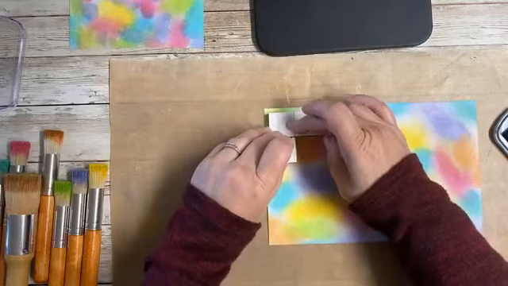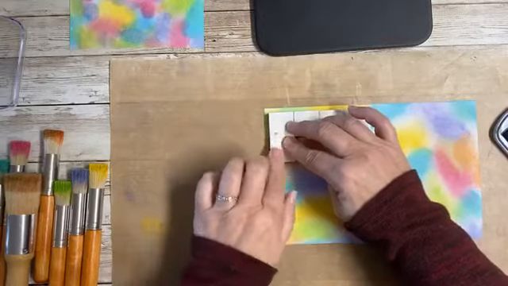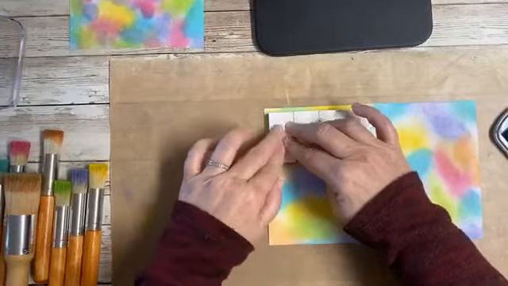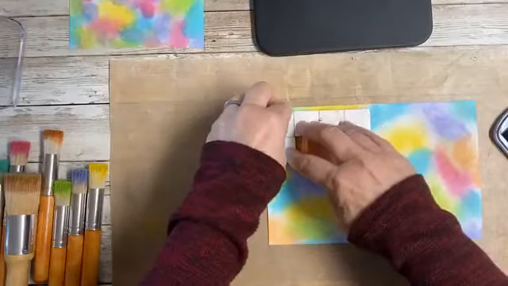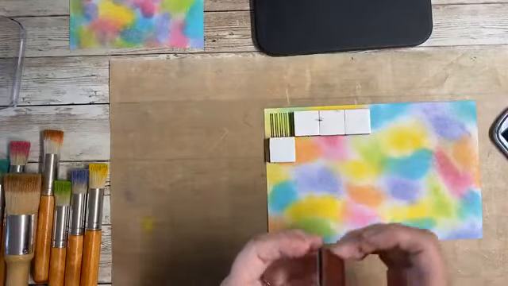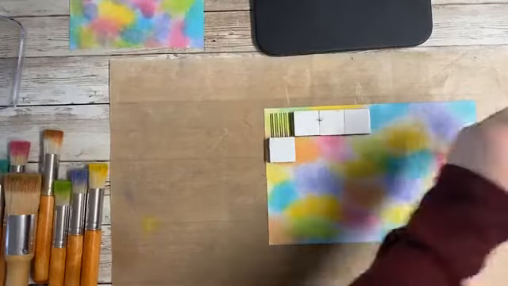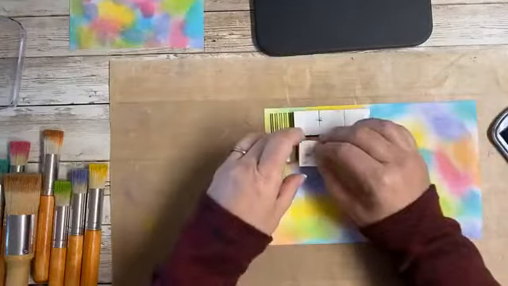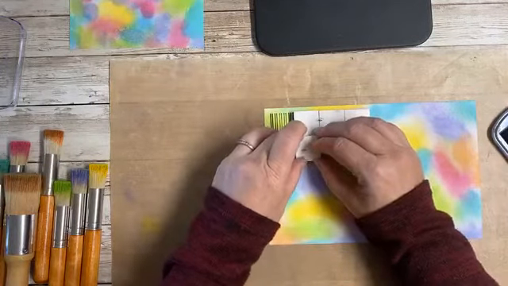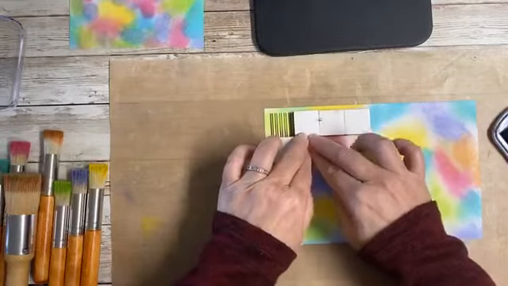And then you're able to start your second row. And then I start picking up the stamps I've already used. Now I'm going to use this one again. I would just continue creating my pattern this way. It makes it so easy to create a pattern.